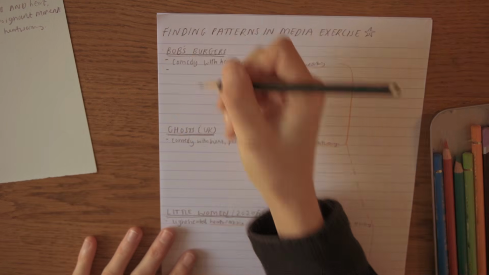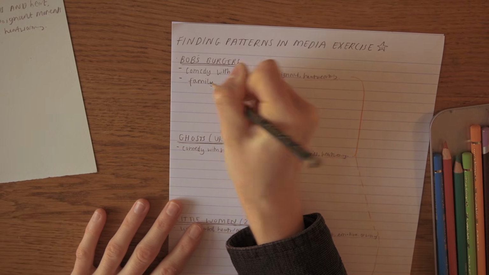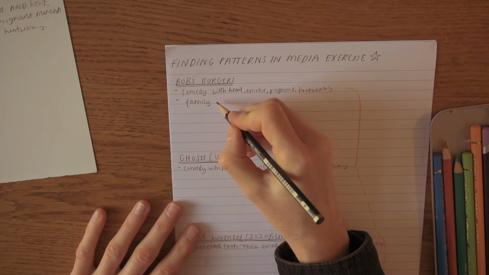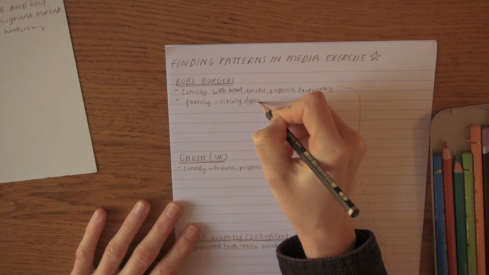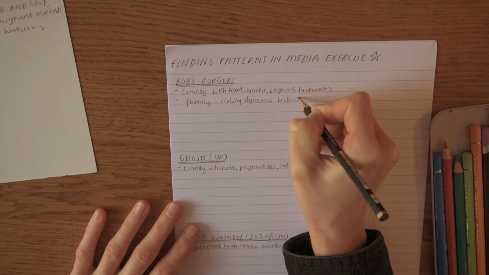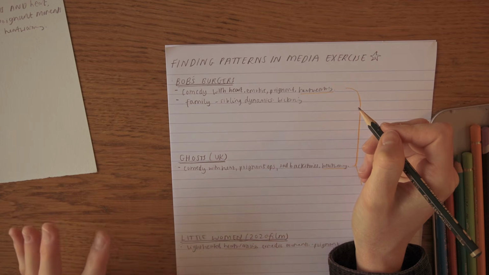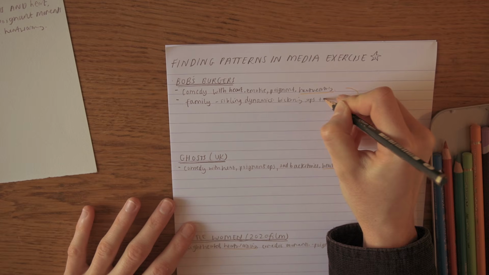So the next one, we're going to go a little bit more complex now. So something that's really key to Bob's Burgers is family. It's very much about a family. But also within that, we've got a lot of sibling dynamics, bickering, etc. We've also got the challenges, ups and downs.